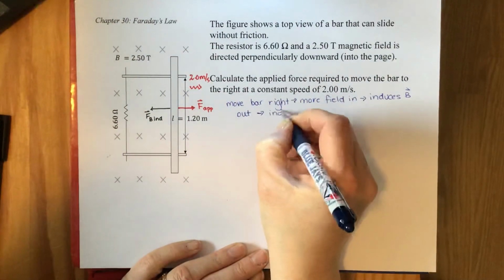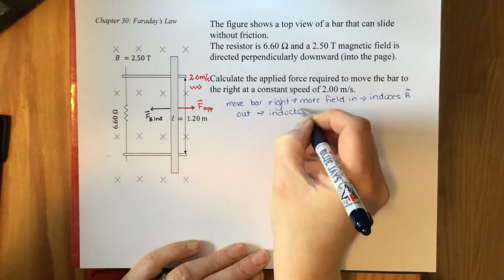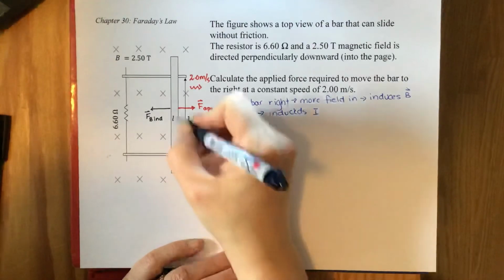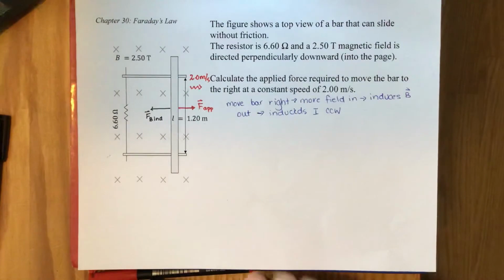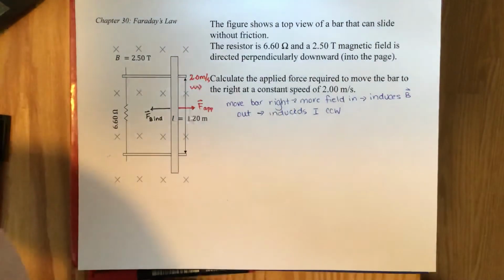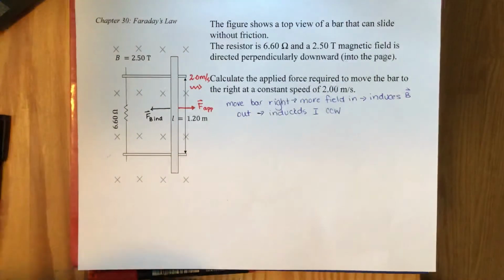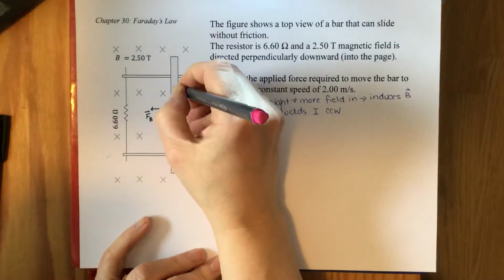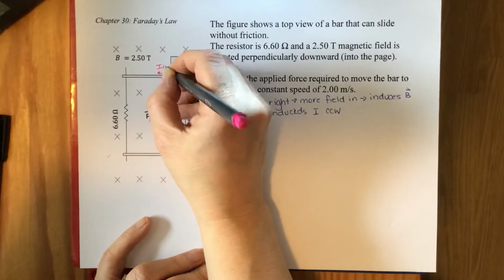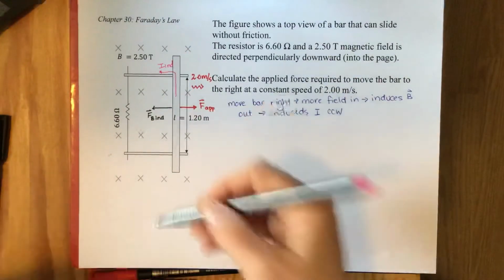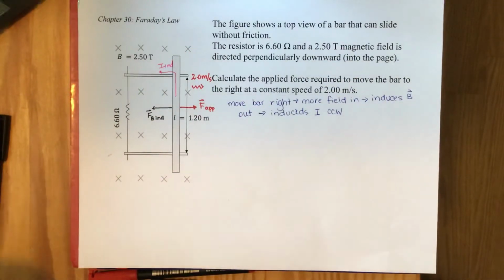So it induces I, coming around the loop this way, counterclockwise. We can use our Lenz's law discussion to see the direction of that induced current. We can draw that on our loop here. So there's the induced current. This bar is going to have a current sitting in a magnetic field, so it's going to feel a magnetic force. That's the sort of thing we discussed already.